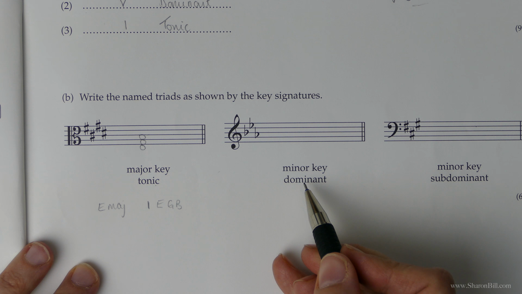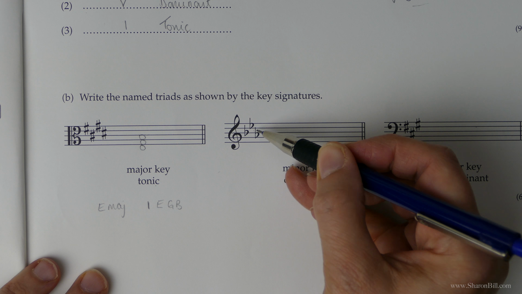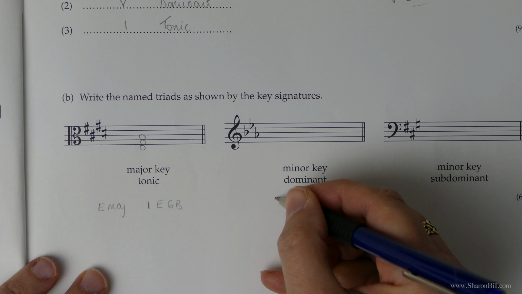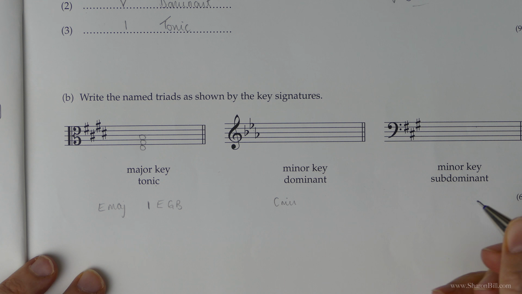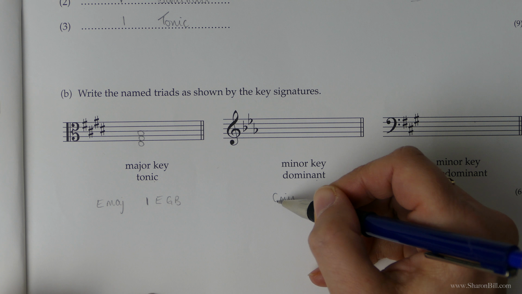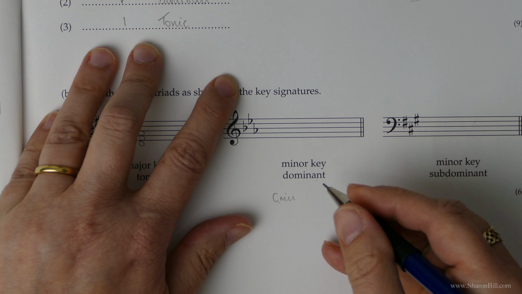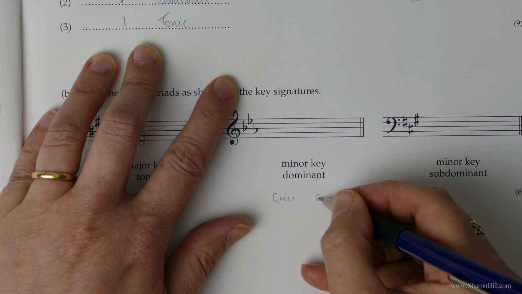So here we need the minor key. This is E flat major, which is related to C minor. Now we need the dominant, which is the 5th. So we've got to count 5 from that to find our 5th note. So C, D, E, F, G gives us a G chord.